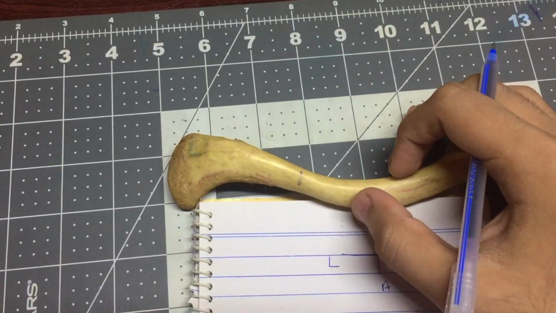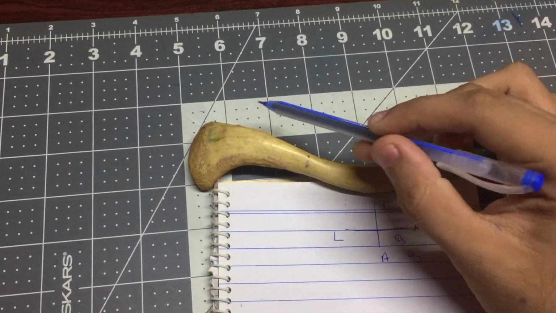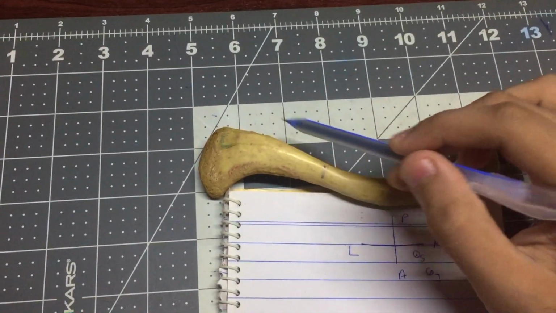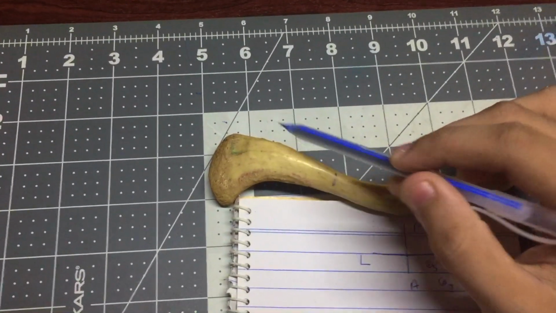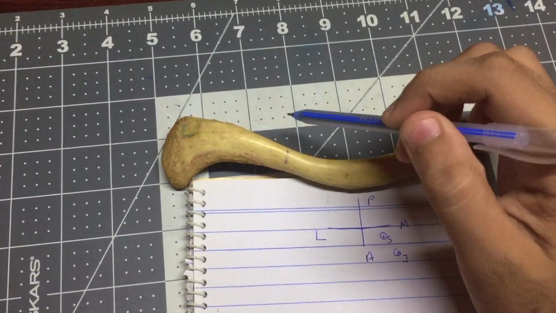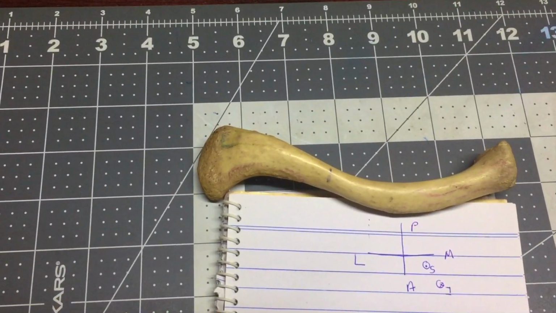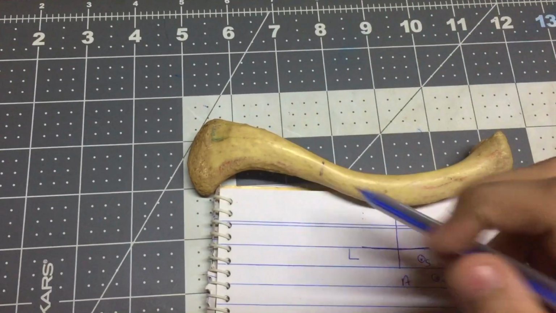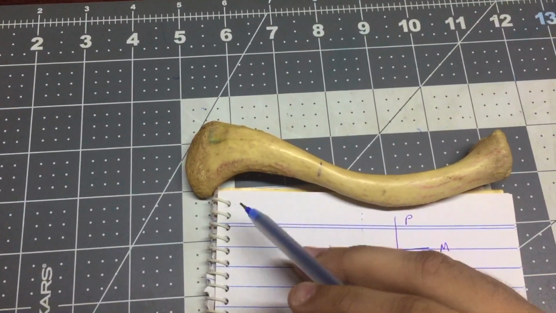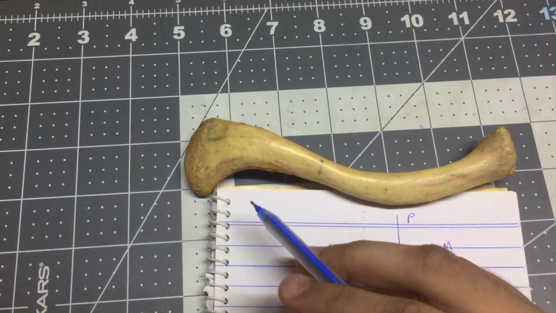Coming back to the superior aspect, it's a very important aspect from a superior perspective. The posterior end of the lateral clavicle has the attachment for trapezius. The anterior end of the lateral side of the clavicle has an attachment site for deltoid.